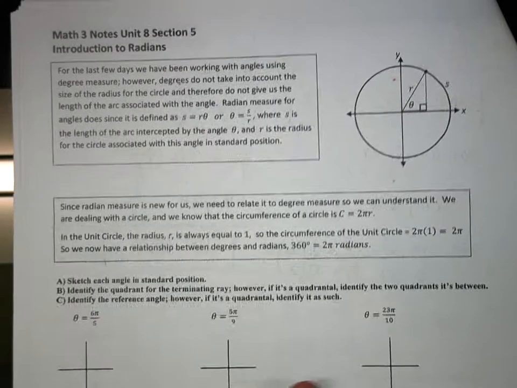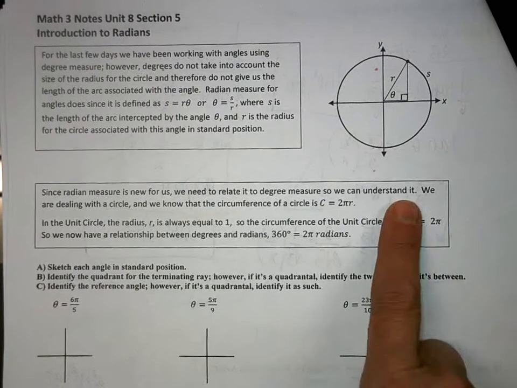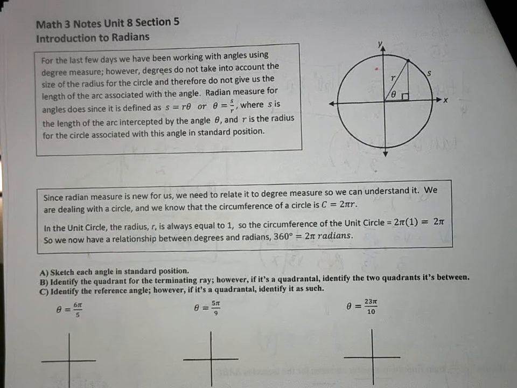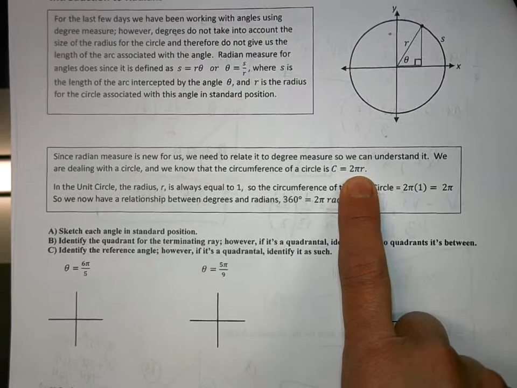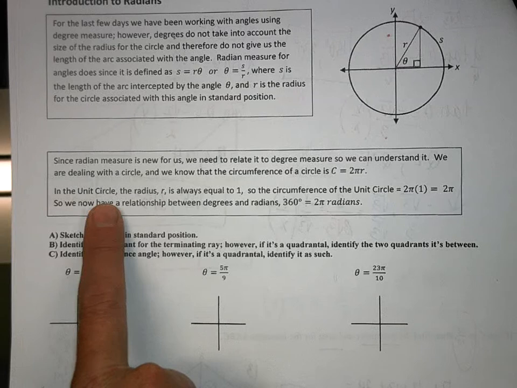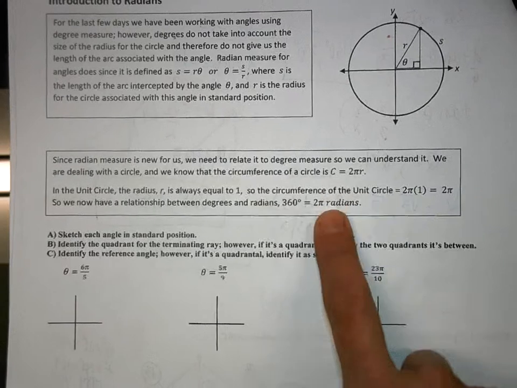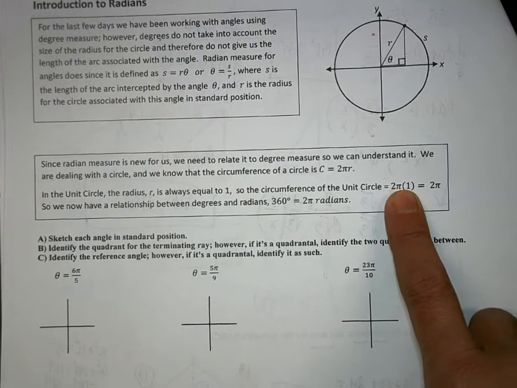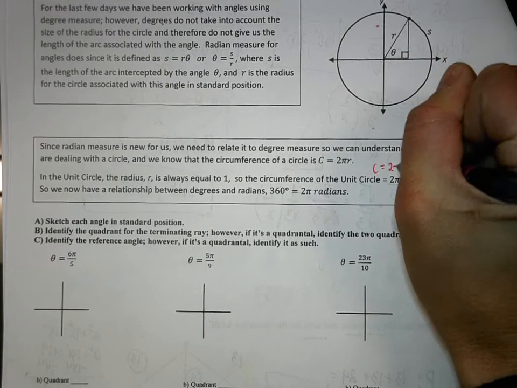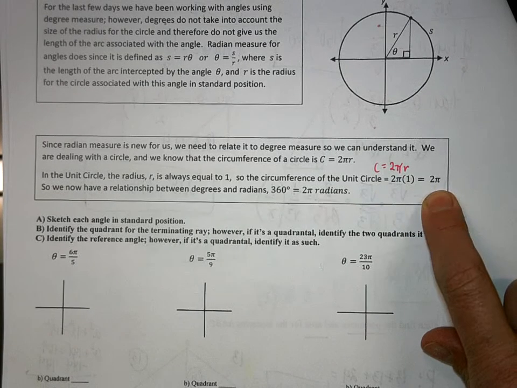Okay, so reading this next paragraph. Since radian measure is new for us, we need to relate it to degree measure so we can understand it. We are dealing with a circle, and we know that the circumference of a circle is what? 2 pi r. Now, in the unit circle, the radius r is always equal to 1. So the circumference of the unit circle is 2 pi times 1, because like we said, the circumference of a circle is 2 pi r. And so we're plugging in 1 for r, and you multiply that and you get 2 pi.